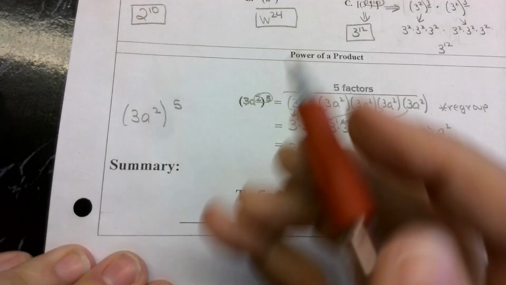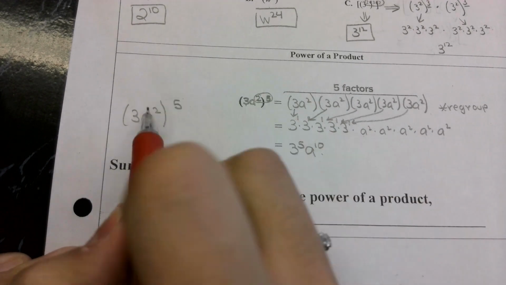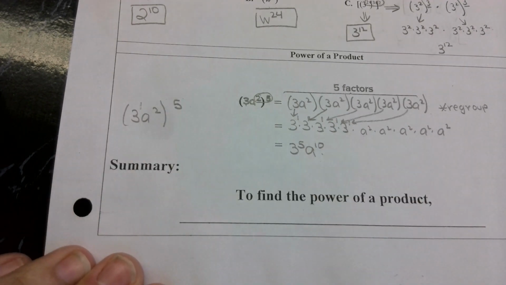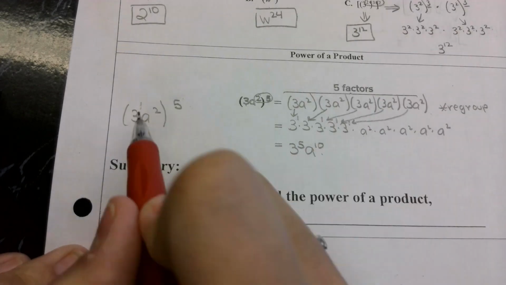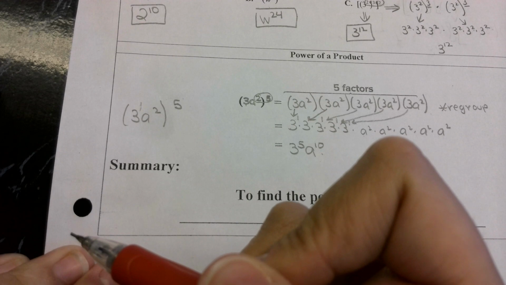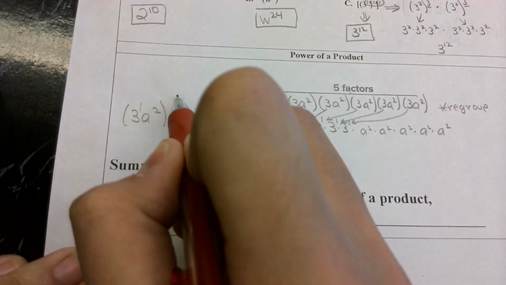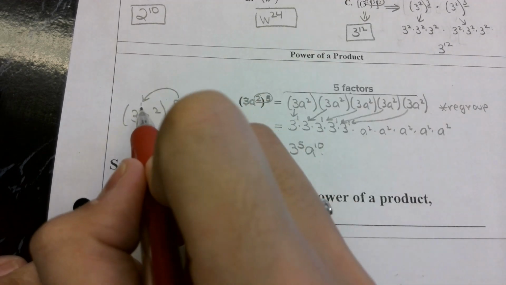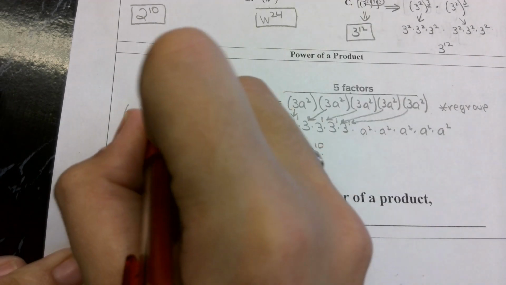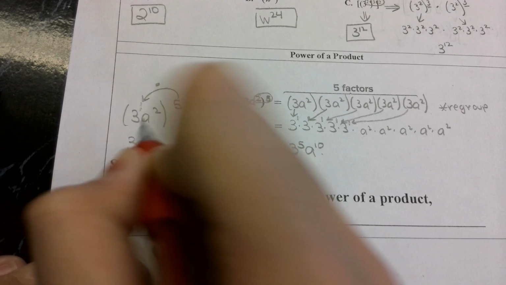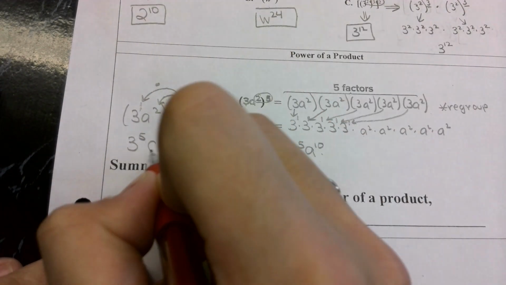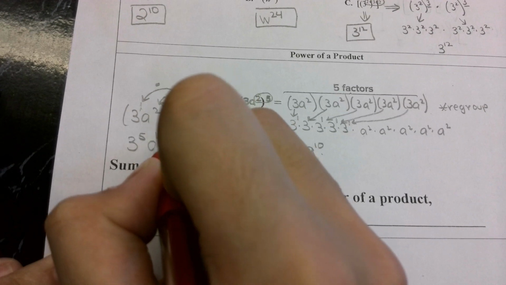Right? This was our original problem. Add in, remember how I kept saying those exponents of 1 are going to be really helpful next week? Here we are, it's next week. These exponents of 1 are going to be really helpful. Add those in, because what we're going to do is distribute that exponent of 5 to that exponent of 1. When we distribute, we multiply. We get 3 to the 5th. 5 times 2 is a to the 10th.